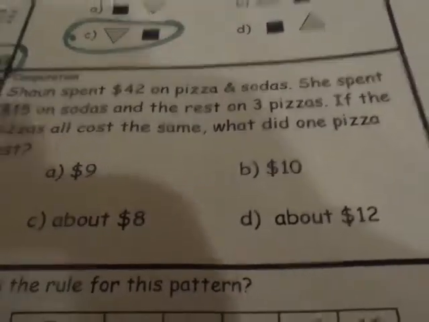So we subtract this out, 12, 11, 10, 9, 8, 7. 3 minus 1 is 2. Okay, so we got $27 is how much all the pizzas cost. Now we take 27 and we divide it by 3 because we're figuring out how much each pizza cost. Okay, so we take our 27 and what times 3 gives you 27?